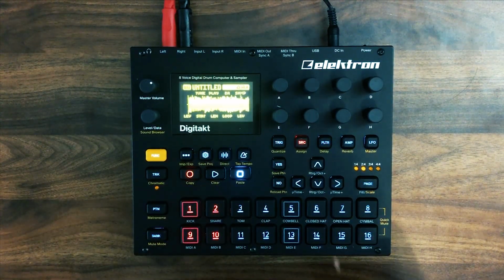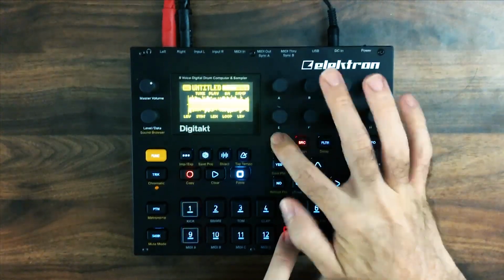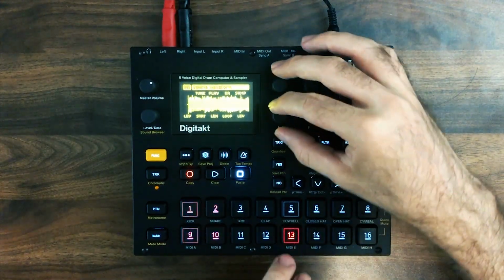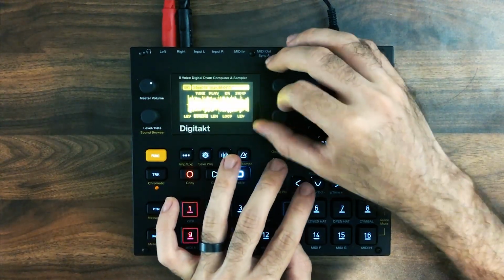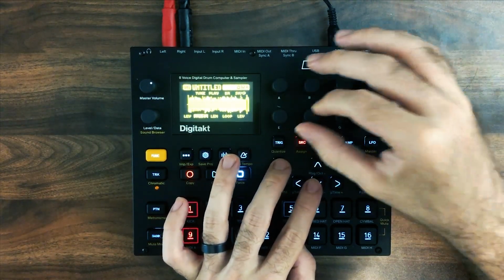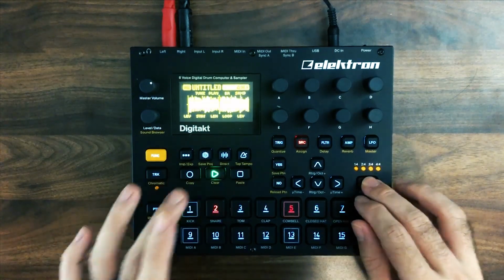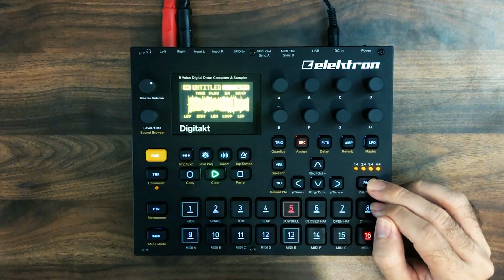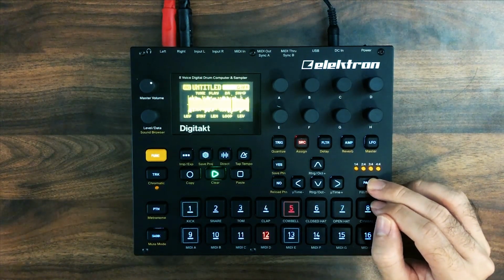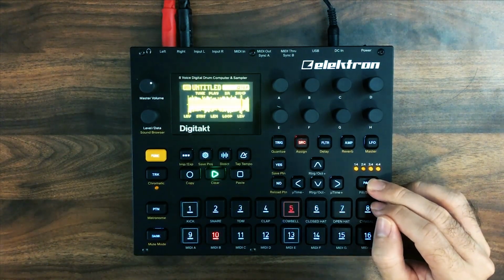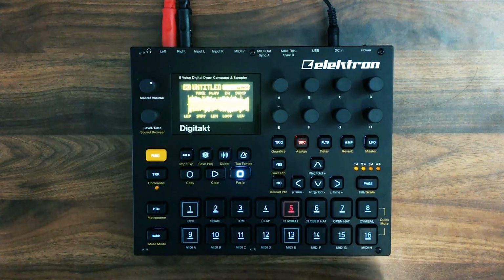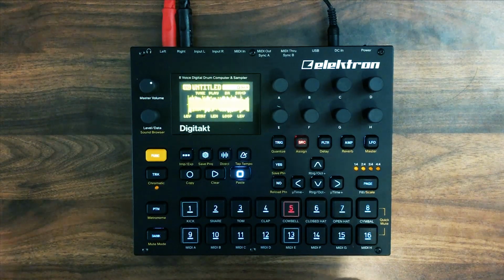I think I'm going to try adding another fill trig here, and then I'm going to grab that little kind of flourish at the end. Okay, we'll see what that sounds like. Okay, I don't love it, but we're going to roll with it.